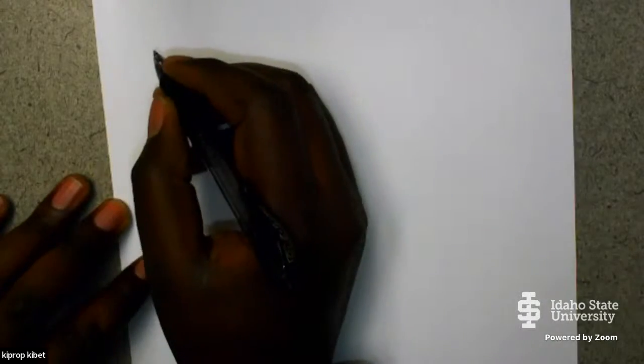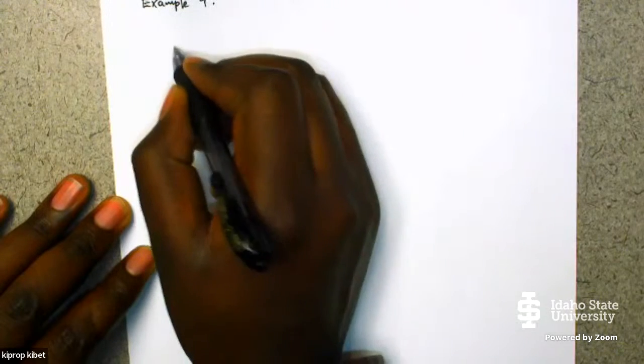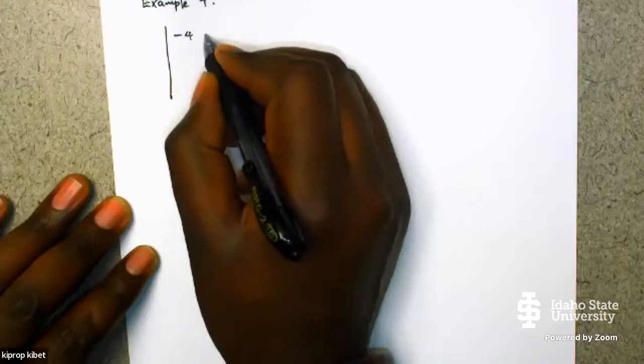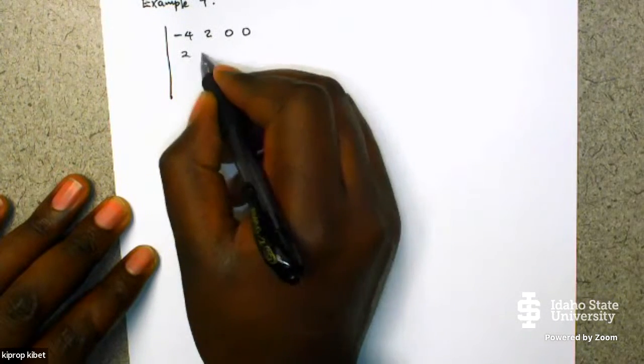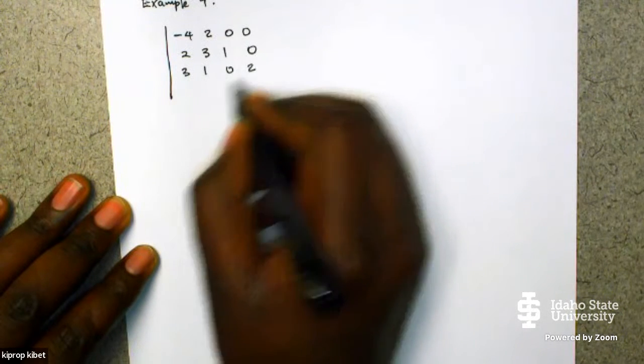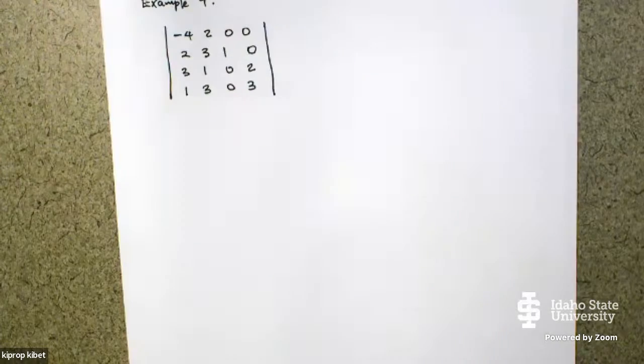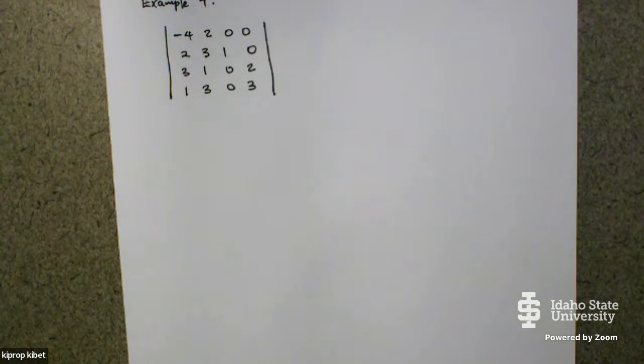Let's see another example. Example number 9. Compute the determinant of -4, 2, 0, 0, 2, 3, 1, 0, 3, 1, 0, and 2, then 1, 3, 0, and 3. Compute the determinant. So which one do you want us to use? That row, right? So we can delete the third row.